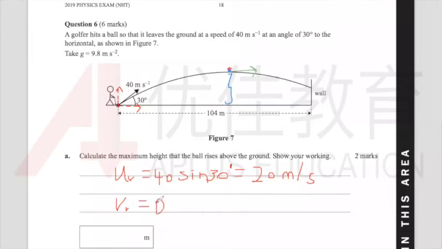And what else do we know in terms of t, g, and s? We also know g, I mean a, we also know the acceleration. Now we need to find the vertical displacement. So guess which formula we're going to use? I hope you all know that we need to use 2as equals v squared minus u squared.